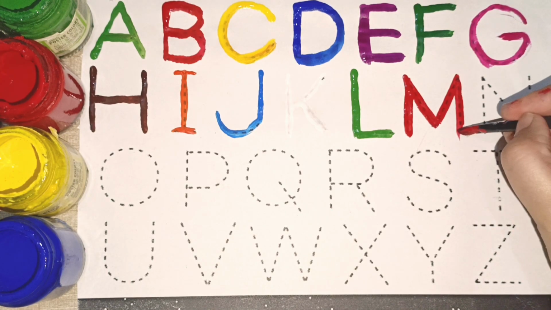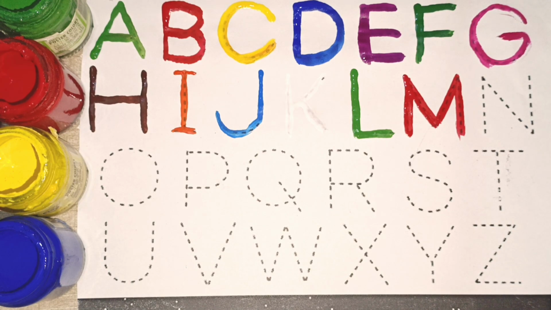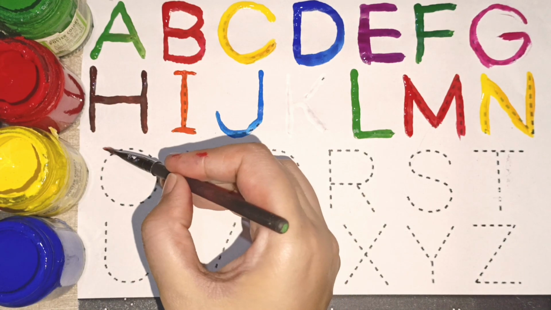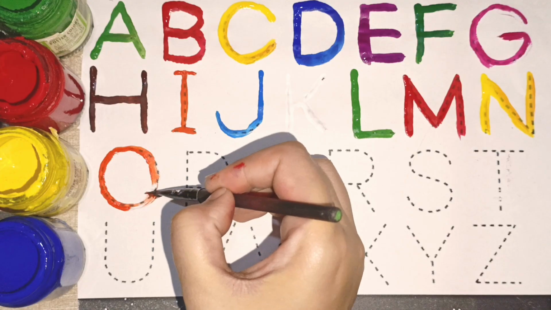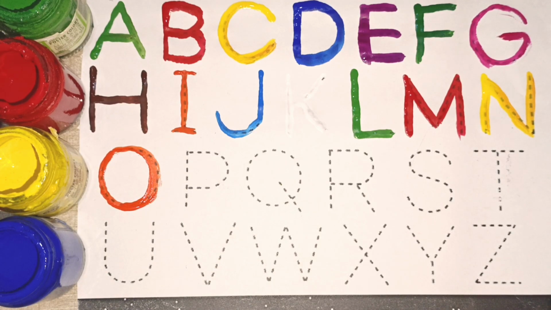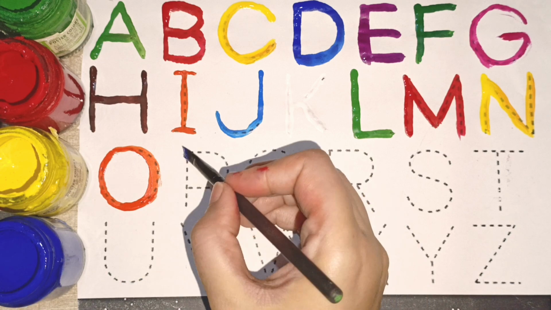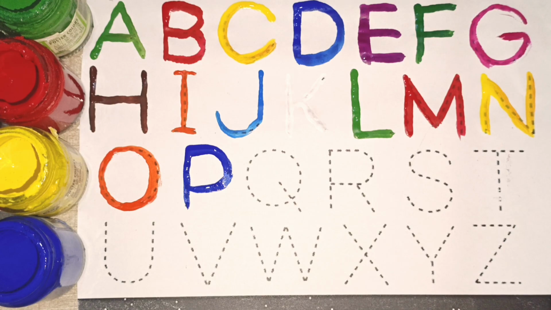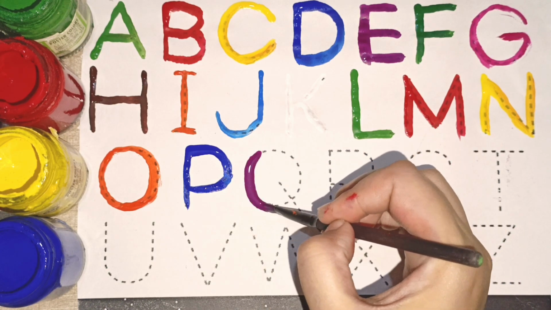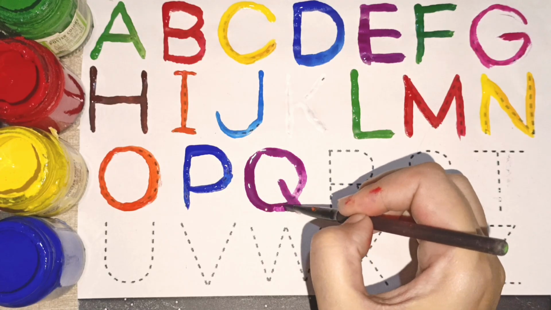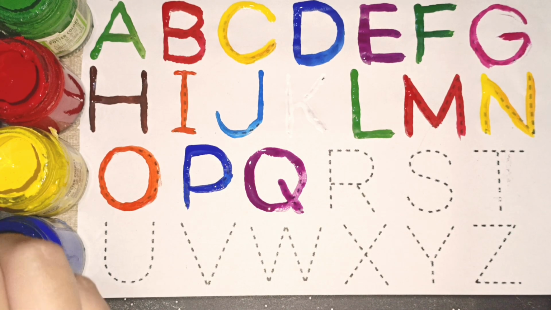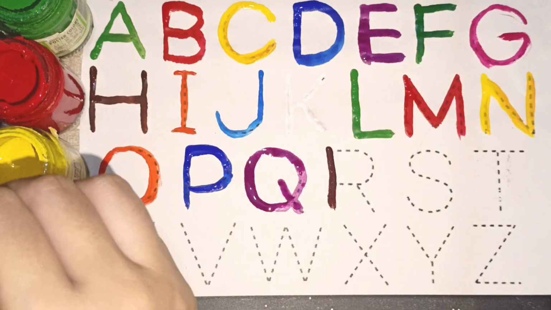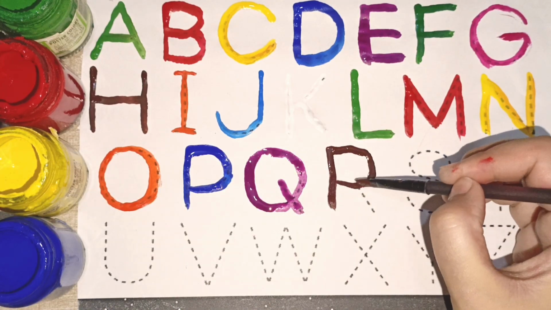M for mouse, N for nose, O for orange, P for parrot, Q for whale, R for rose.